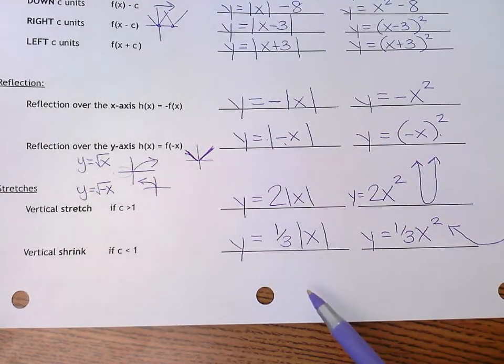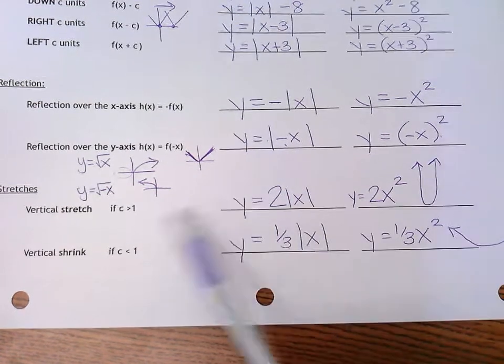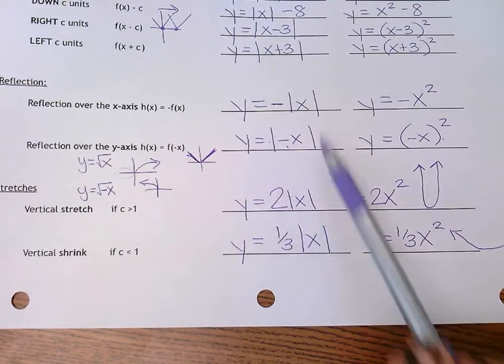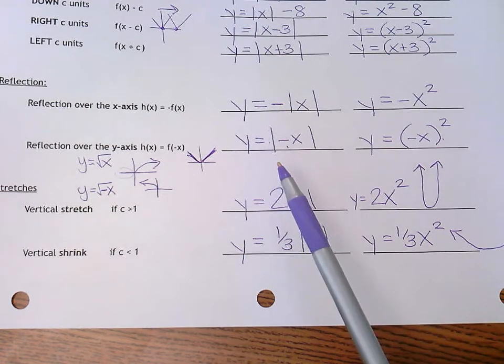And sometimes you might see a function that's like y equals negative 4 absolute value of x. That's still considered a stretch. So the 4 is stretching the function. The negative sign is just flipping it upside down. So you might have a combination of a couple of these.